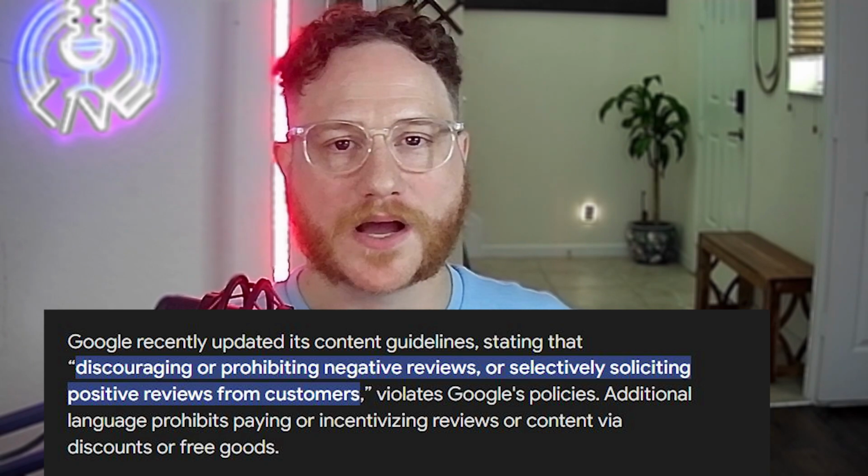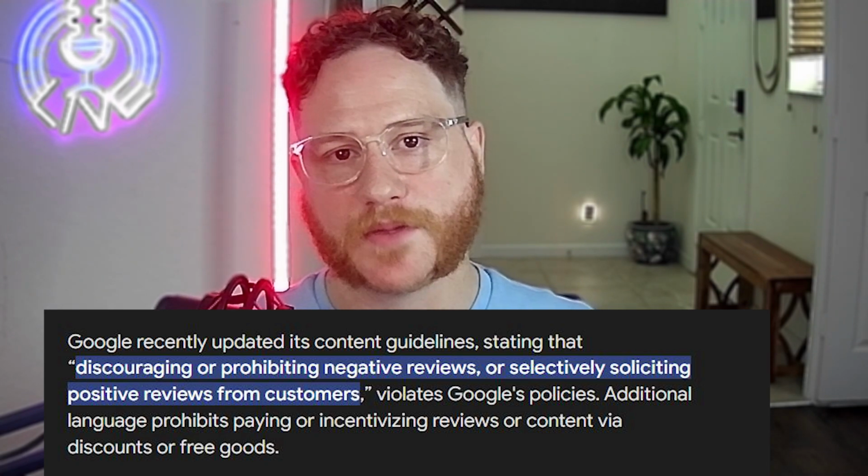Now, you have to make sure that you're not violating Google terms of service by review gating. There's a fine line there. Obviously, do your own research and make sure that you're not only posting 5-star reviews. That is technically considered review gating. It's a violation of their terms of service.